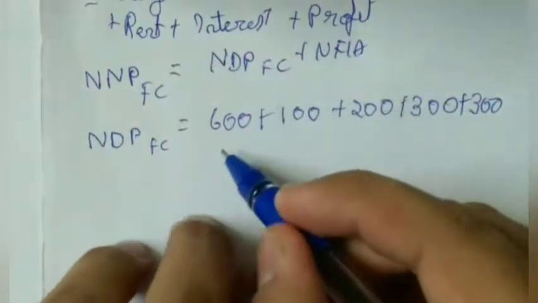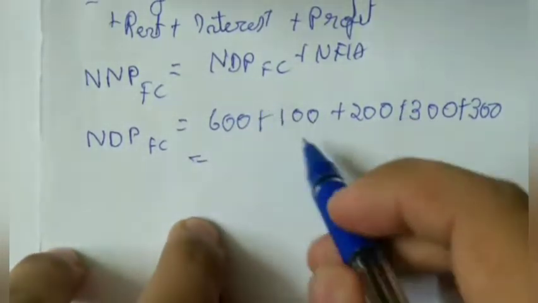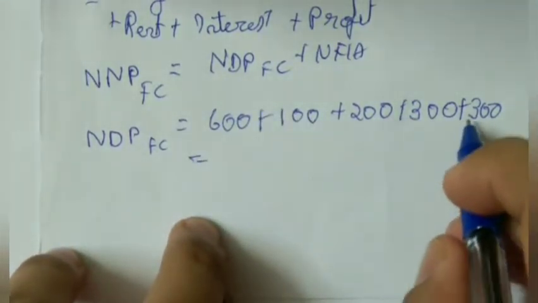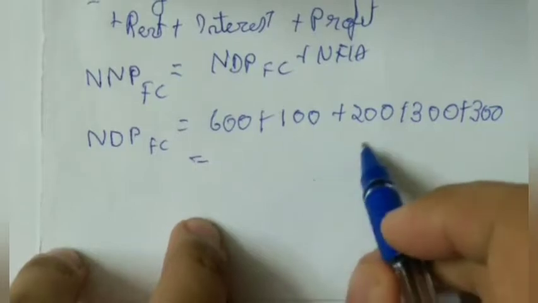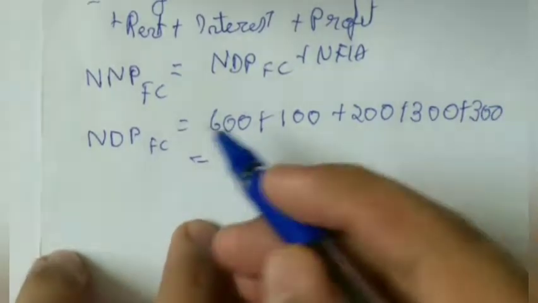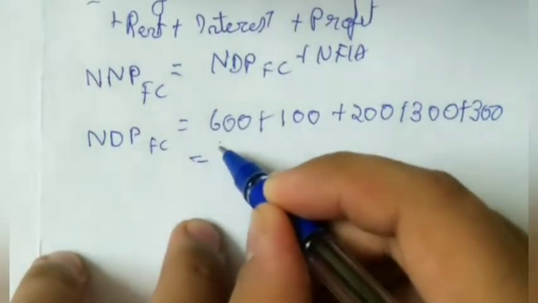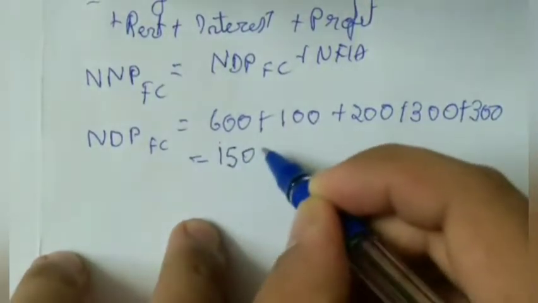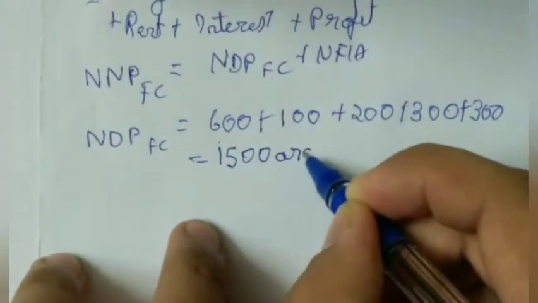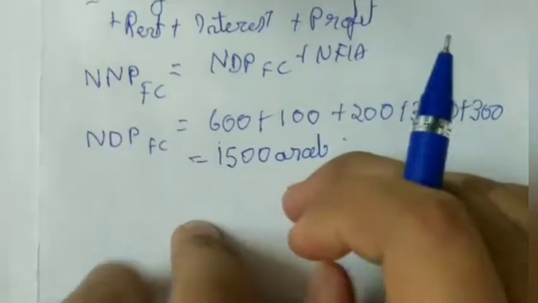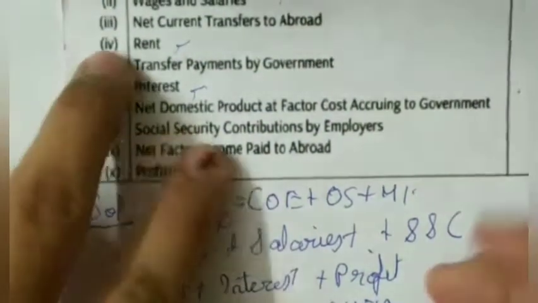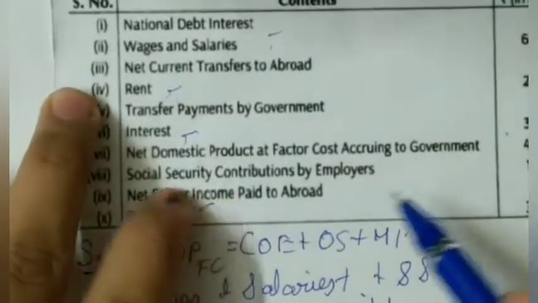It is equal to 600 plus 100 plus 200 plus 300 plus 300: 700, 900, 1200, 1500 crores, means rupees 1500 Arab. So now with this we are adding net factor income from abroad.